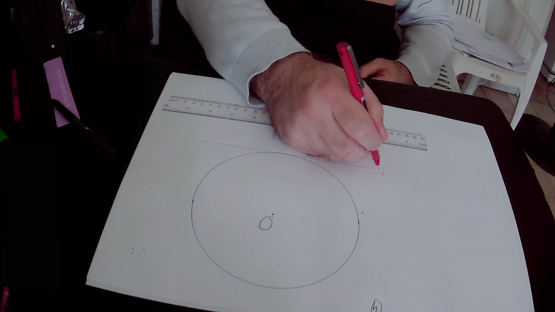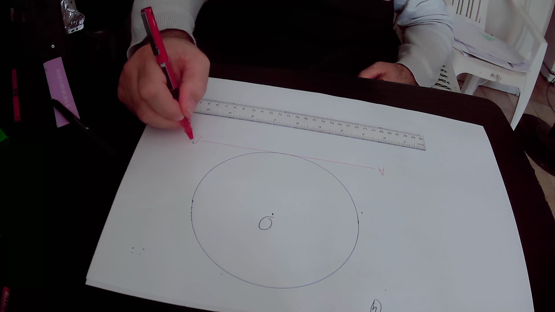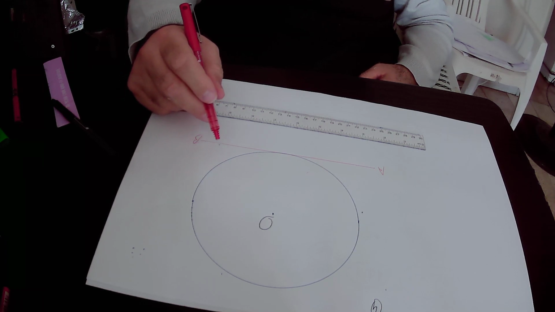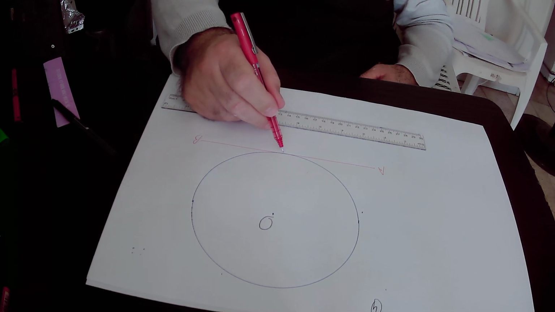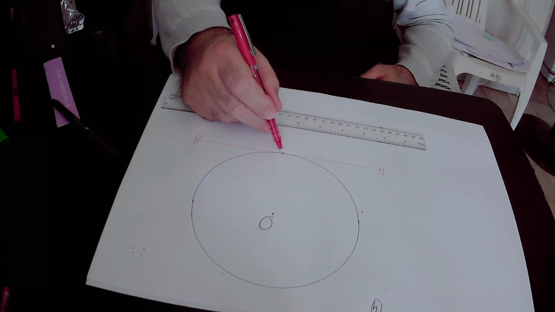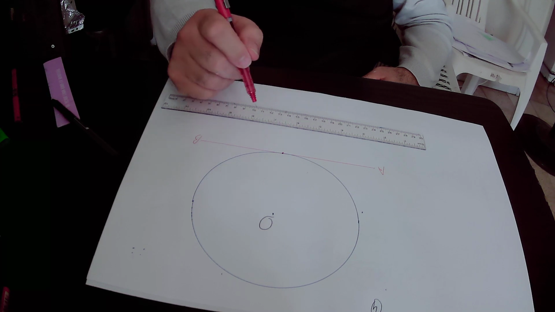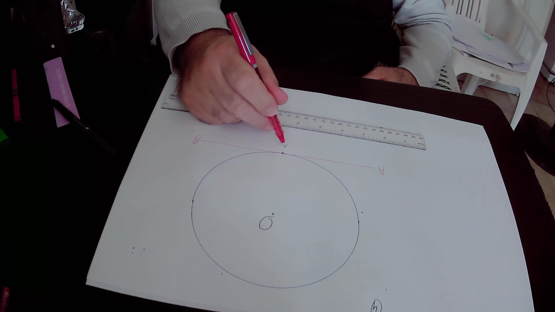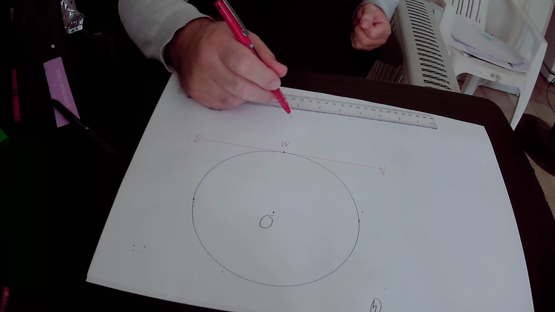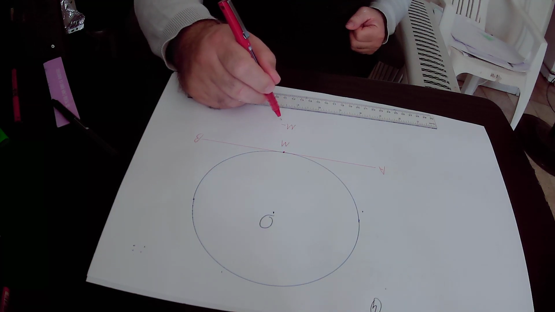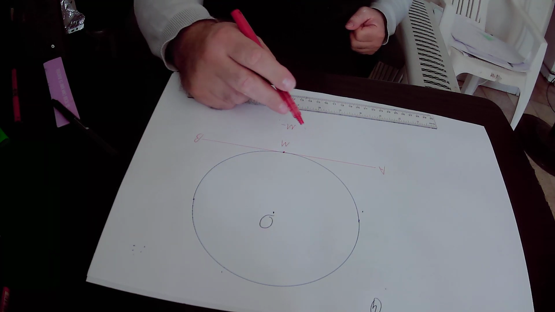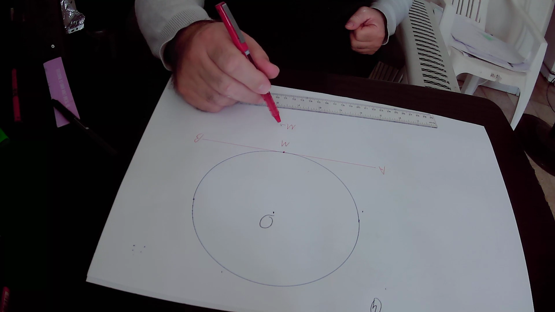Actually, tangent AB in the red color is tangent to the blue circle. At this point we will define the touching point between tangent AB and the blue circle as point M. Point M is also defined as the point of tangency of tangent AB with the blue circle.